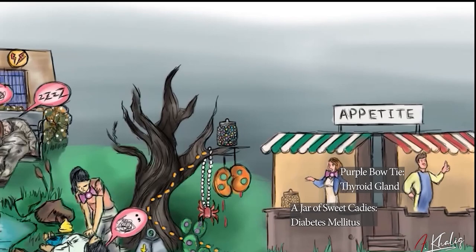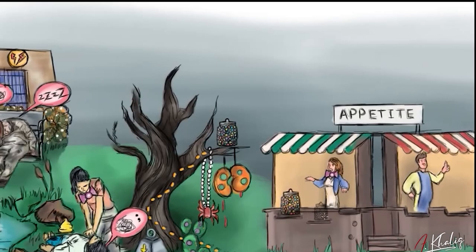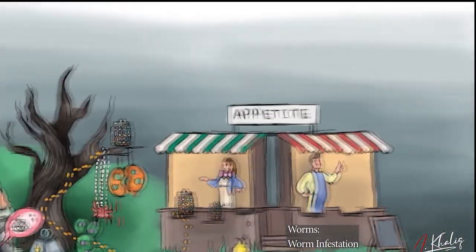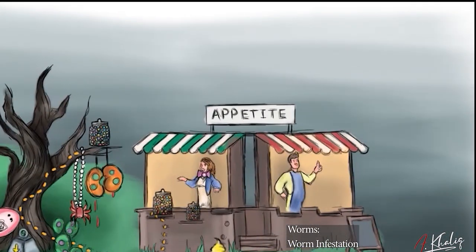Now let's see what else she has to offer. She is selling some jar of candies. Well, she's selling actually diabetes. And what else? She's selling poop. A yellow, greasy, bulky, frothy poop. Well, I know what is it. It's just malabsorption syndrome. Hey, ma'am, look out. The worms are coming for your sweet candies. Help, help. This is worm infestation. So the appetite is technically increased in hypothyroidism, diabetes, worm infestation, and malabsorption syndrome. That's enough for increased appetite.